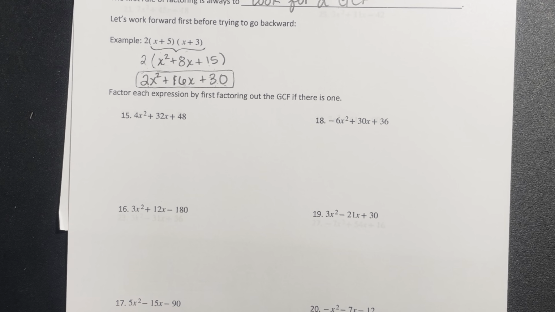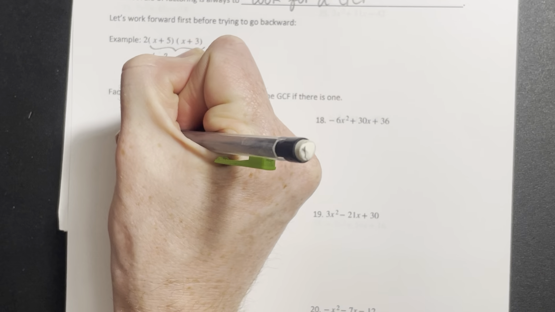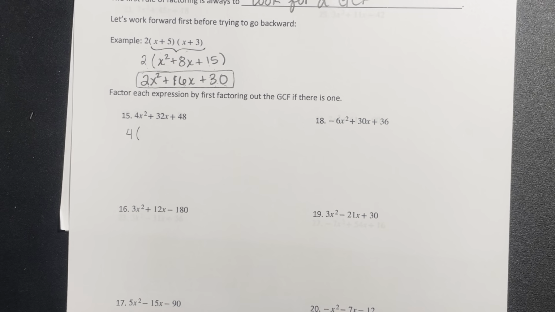All right, so let's look at this first example, number 15. 4x squared plus 32x plus 48. Now in this, the greatest common factor is 4. I know that 2 divides evenly into each of these, but we do want to look for the greatest common factor. So I'm dividing a 4 out of each of those.